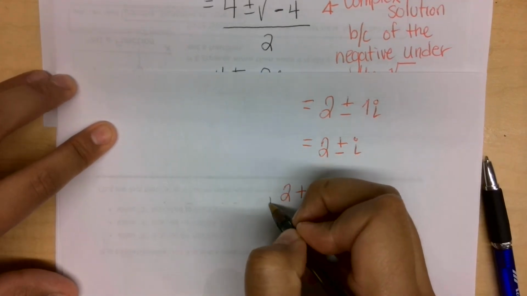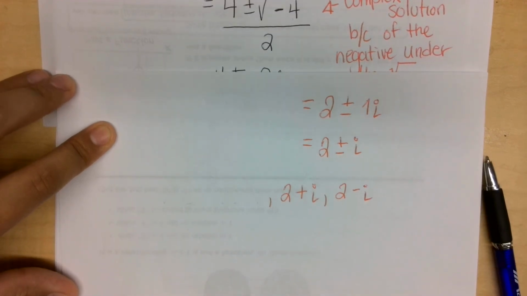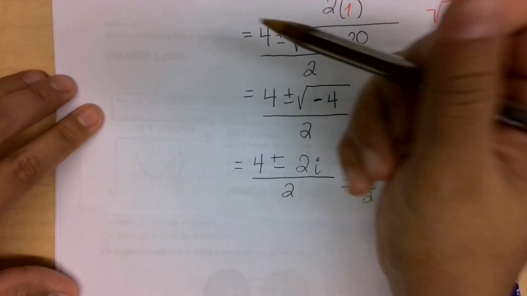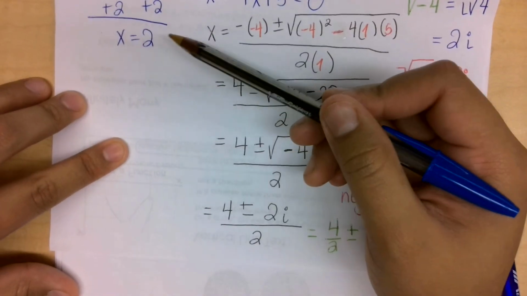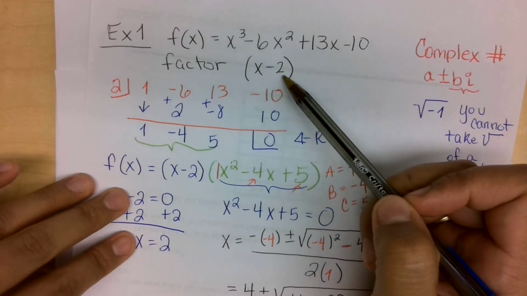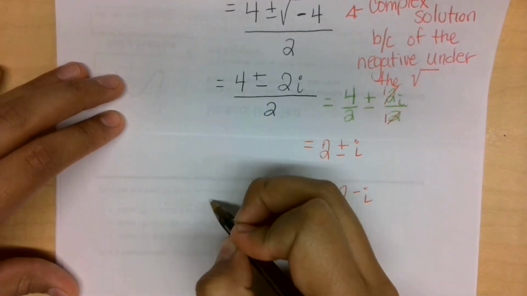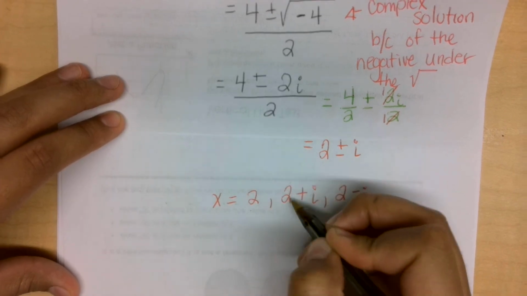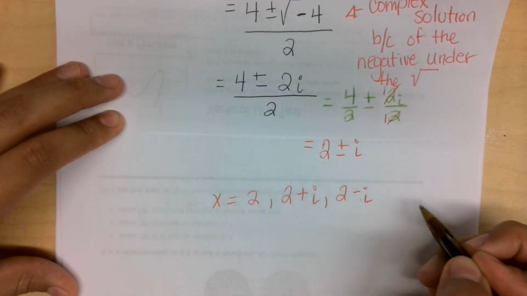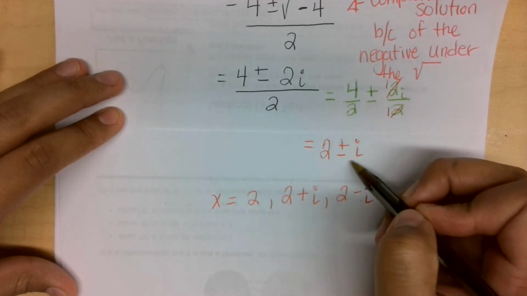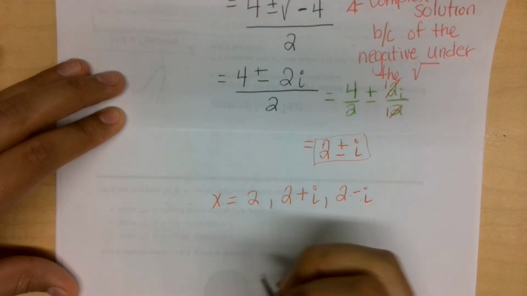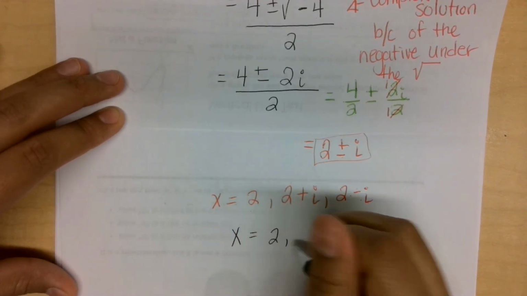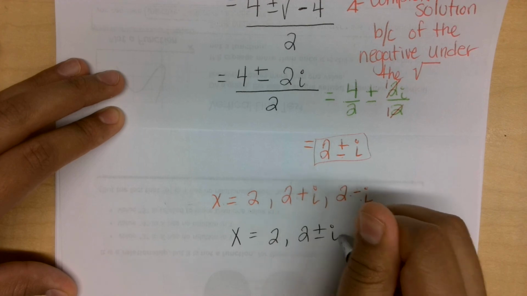And then what's our third solution? Our third solution is 2, from the factor that they gave us at the beginning up here. So x equals 2, plus or minus i, 2 minus i. But remember, these two tend to be written like this. So if you were to try to type this into Delta Math, it would be x equals 2, and then x equals 2 plus or minus i.